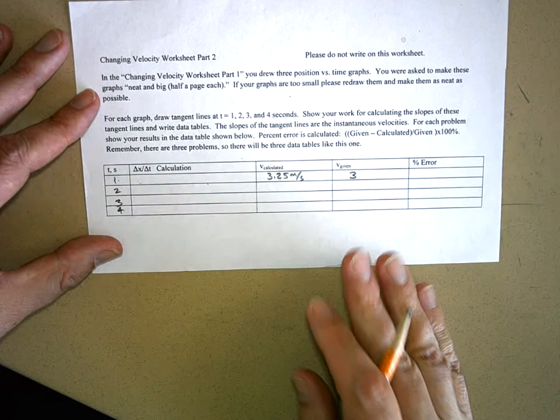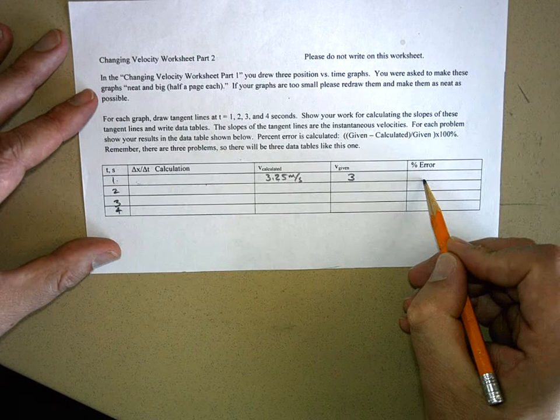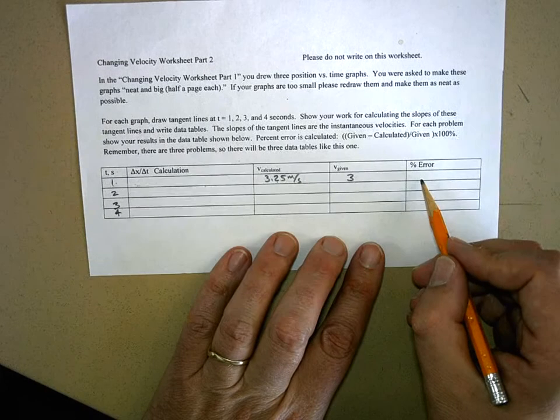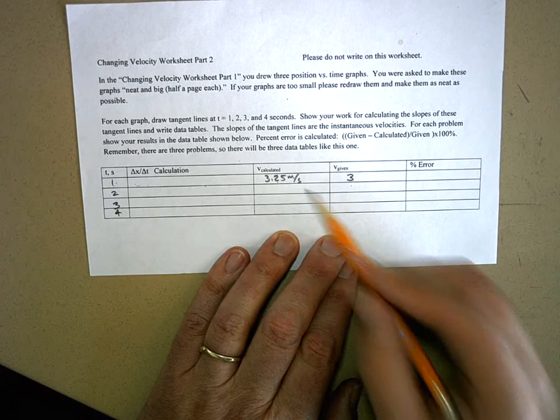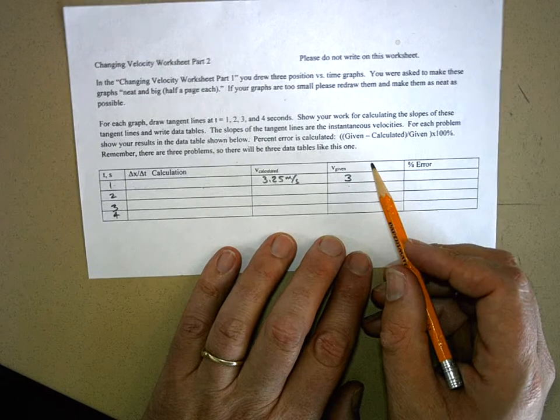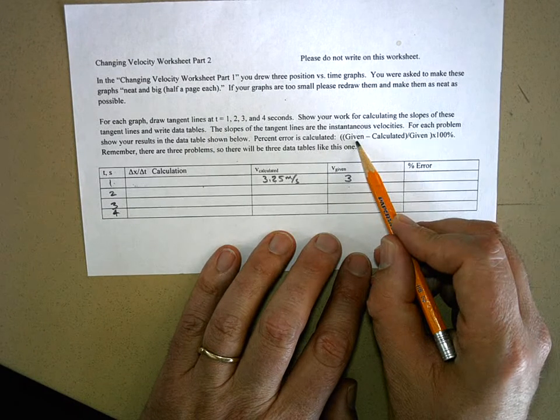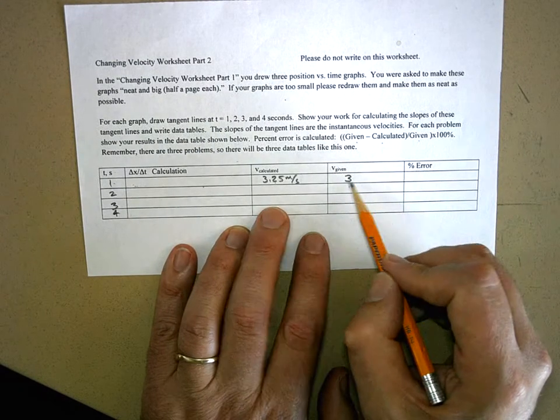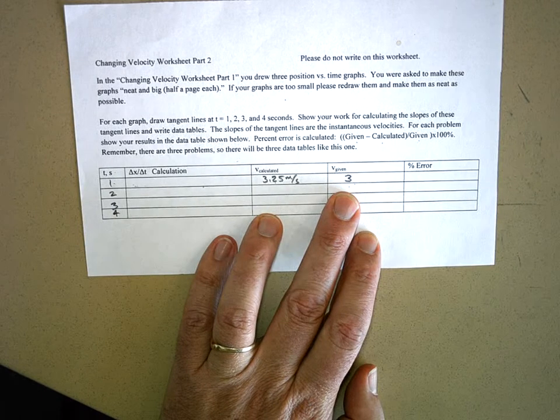Then you're going to calculate the percentage error. Well, how do you do that? Because you know it's supposed to be 3, but we got 3.25. Well, here's how you do that. It's given minus calculated divided by given times 100%. So it's given, which is 3. So I'll get my calculator out here.